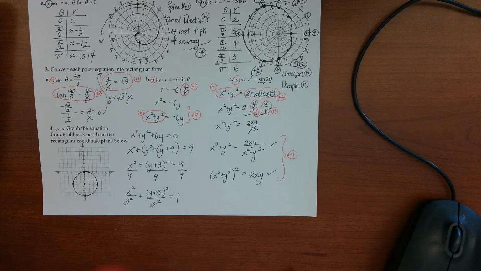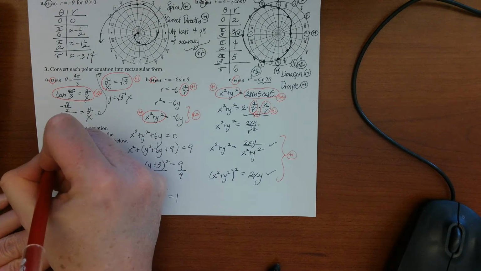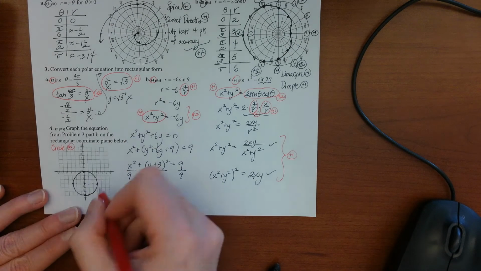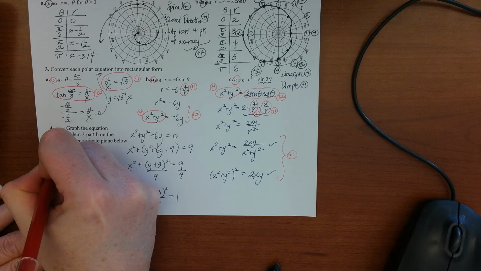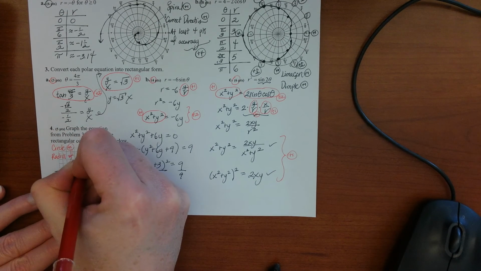So you get 1 point for having a circle graph. You get 1 point for having a radius of 3.